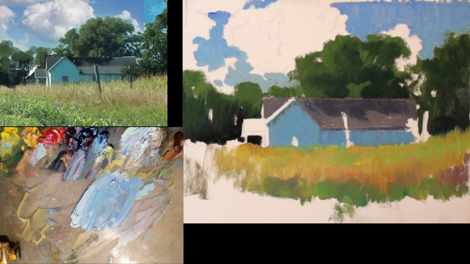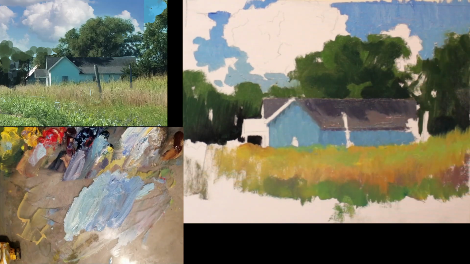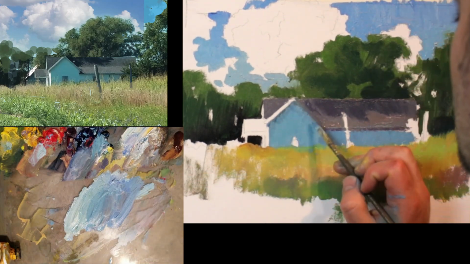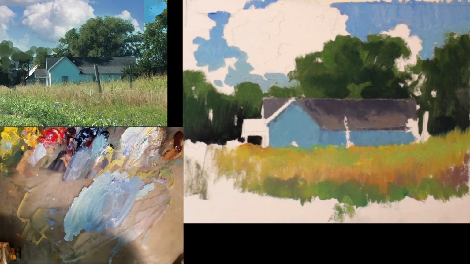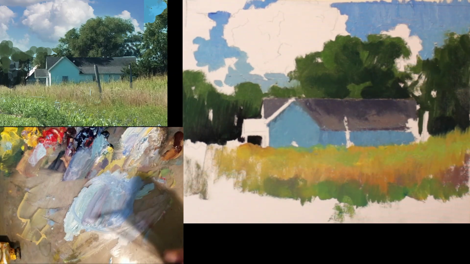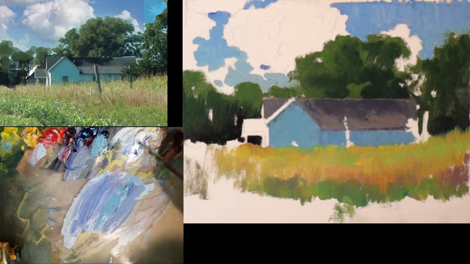All right, so for the sky on this, that may look like a blue, but look at the palette. Look at how grayed down my blues are. And now I'm literally just taking the sky blue and I'm putting it down into the house so that the painting has some continuity between the middle ground and the sky there. All right, now I'm darkening everything up.